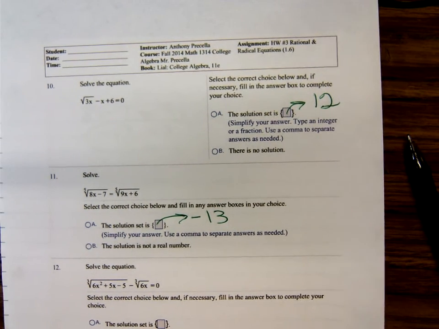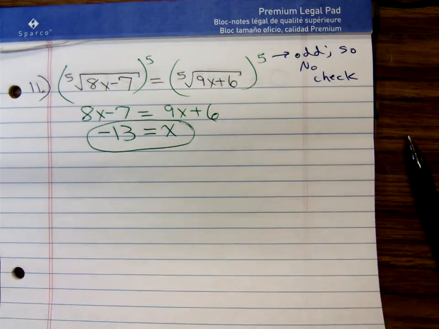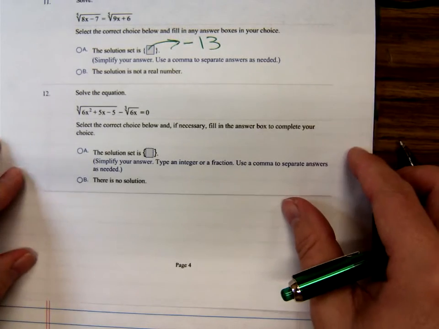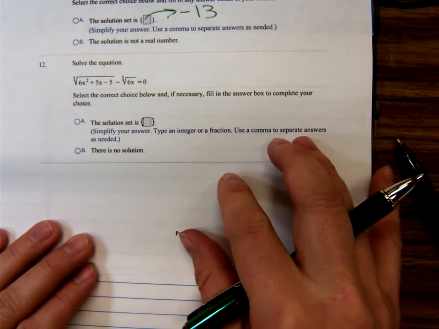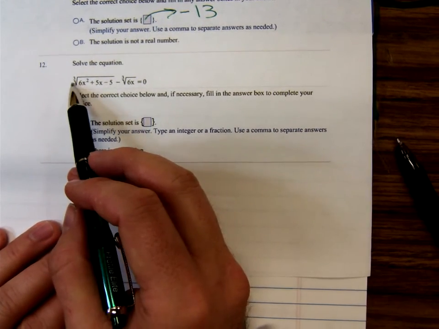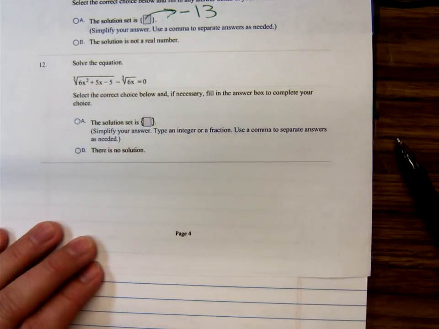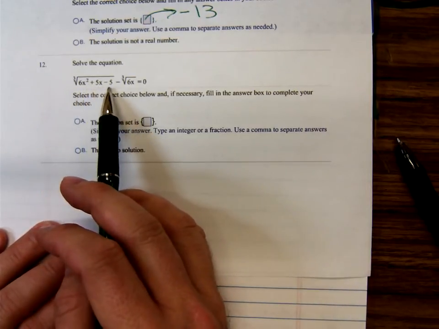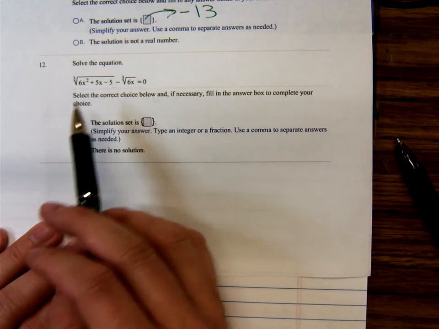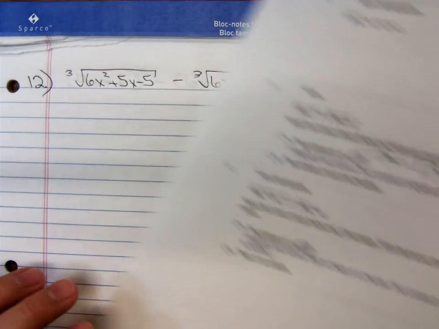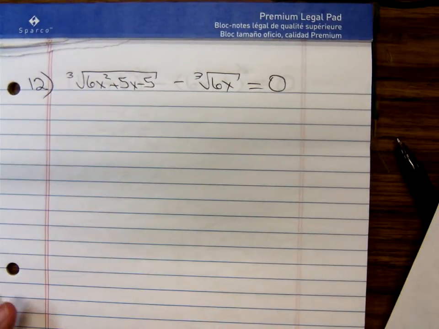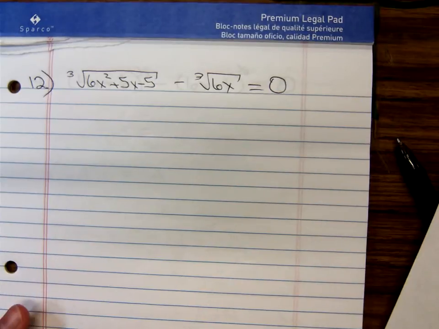Number 12. They can't all be that easy, but it's nice to have an easy one every now and then. Okay. It's a cube root, so we're going to have to check our answers. It's a cube root. No, we're not going to have to check our answers. That'll save us some time at the end. The cube root of 6x squared plus 5x minus 5 minus the cube root of 6x equals 0. Okay, there it is. Now this one, instead of squaring, we'll have to cube both sides.